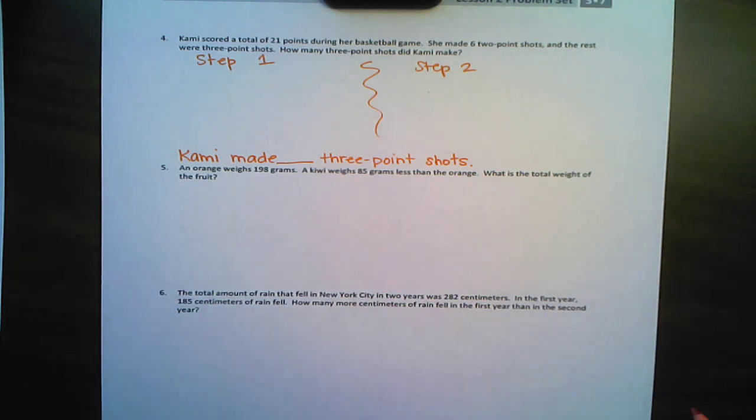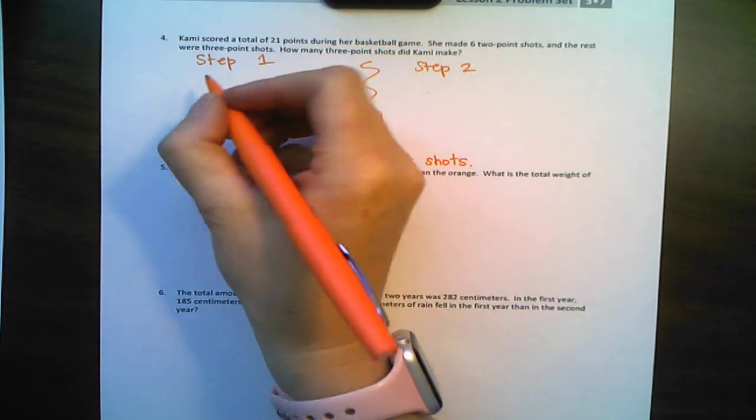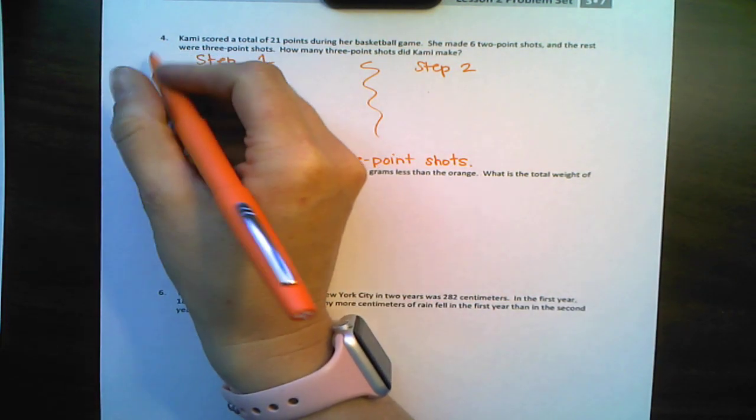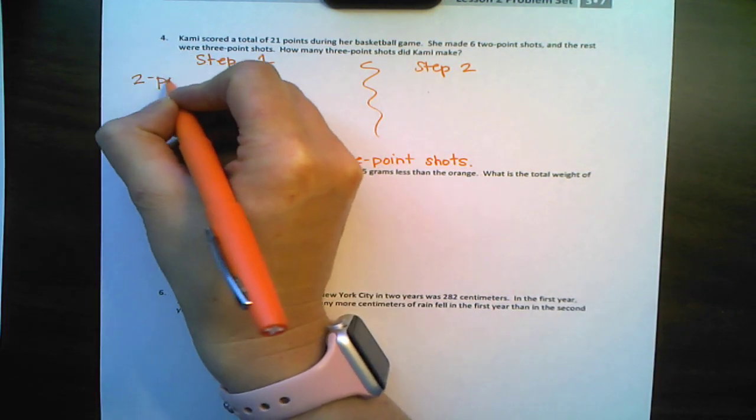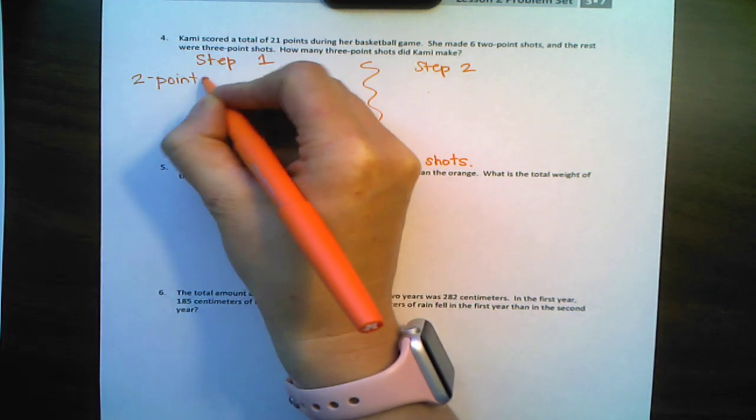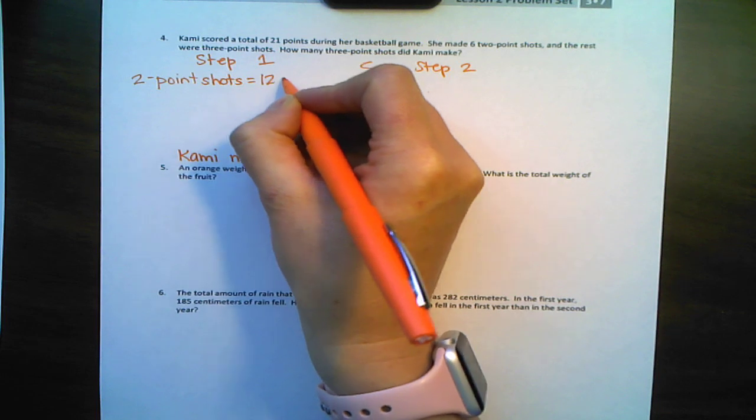How many is 6 twos? It's 12. So her 2-point shots equaled 12 points.